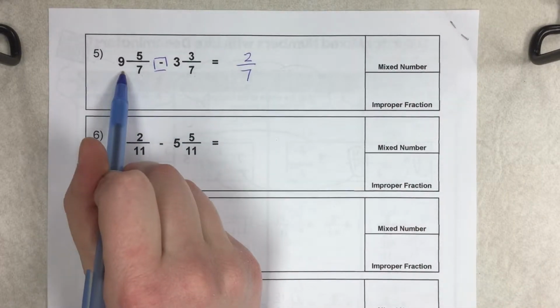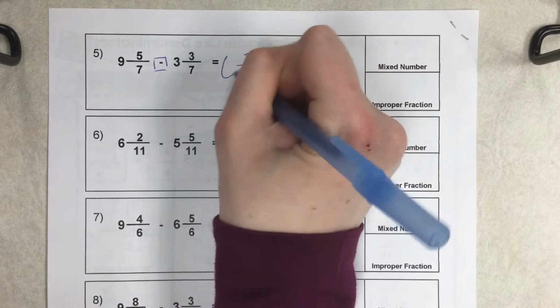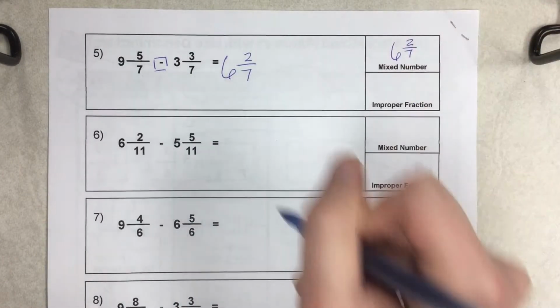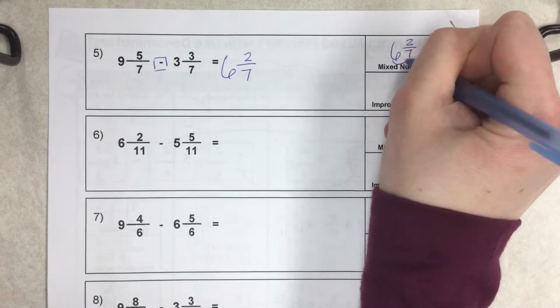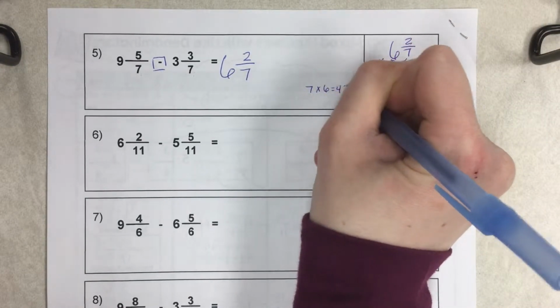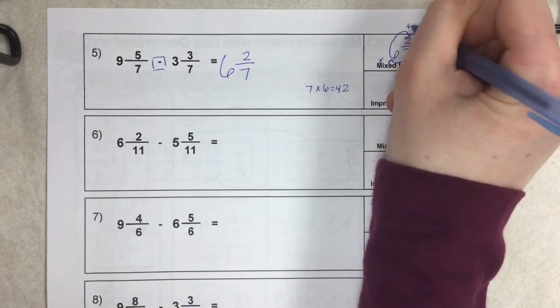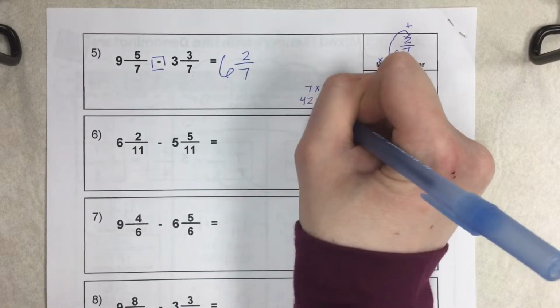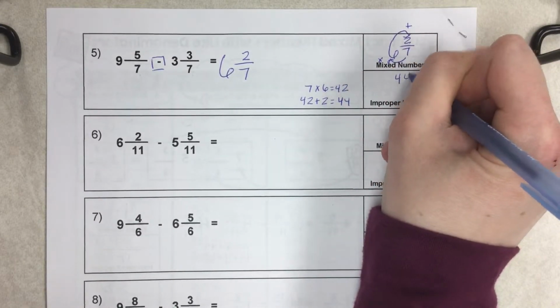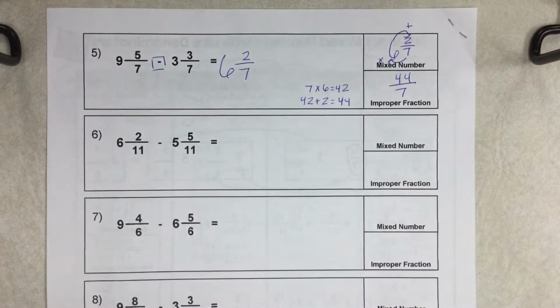Subtract the wholes. 9 minus 3 equals 6, and I get 6 and 2/7 as my mixed number. To change that into an improper fraction, I can multiply. 7 times 6 equals 42. And then add on to get the numerator. 42 plus 2 equals 44. My numerator is 44. My denominator stays the same, 44/7.